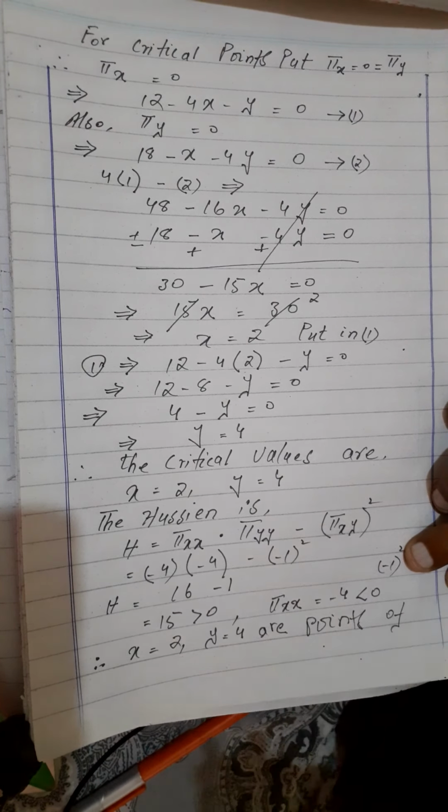Twelve times 2 is 24 plus 18 times 4 is 72, minus 2 times 2 square is 4, 4 times 2 is 8, minus 2 times 4 is 8, minus 2 times 4 square, that is 2 times 16 is 32.